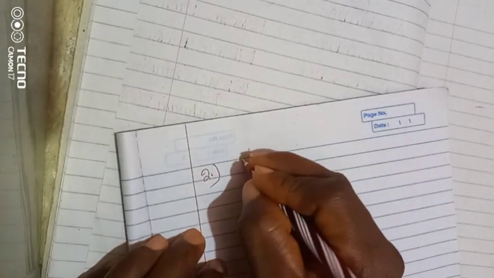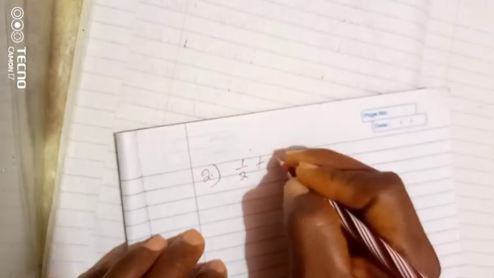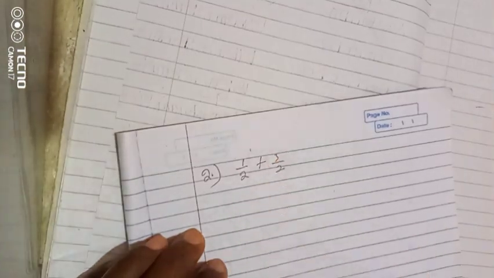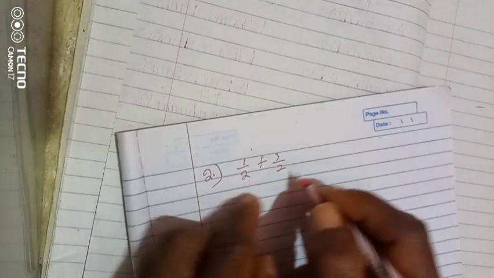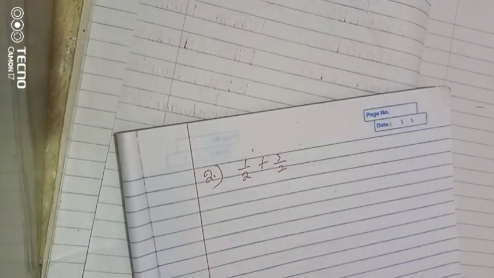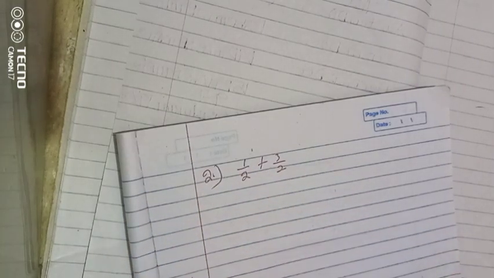So let's go to another example, example number 2 on fractions. If we have something like 1 over 2 plus 3 over 2, you know that the denominators are the same. What do you do? You add the numerators, and if it is a subtraction, you subtract the numerators.